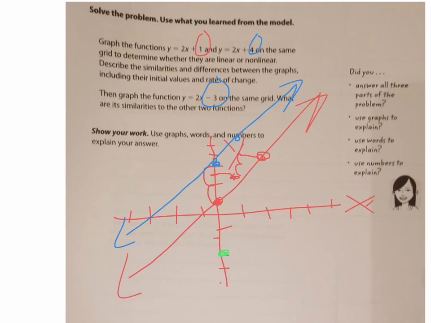Down here at the bottom, that is negative 3. Once again, your slope is 2, so rise 2, run 1. So up 2 over 1, and we're going to put a point. My points look horrible, but there we go. Then from there, we're just going to draw a line through those 2 points, and boom, we got the other equation graphed. And this one says, once again, what are its similarities to the other two functions?